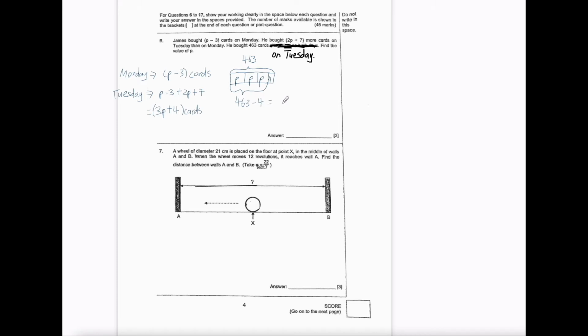We are going to get 459. So 3P equals 459. P equals 459 divided by 3. The calculator will tell you that your answer is 153. And that will just be your answer. Okay, don't be too scared when you see algebra in this way. It's fine.